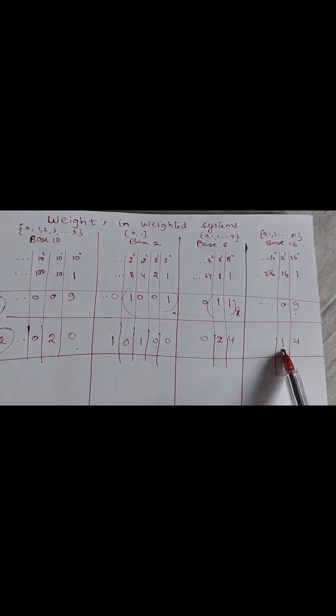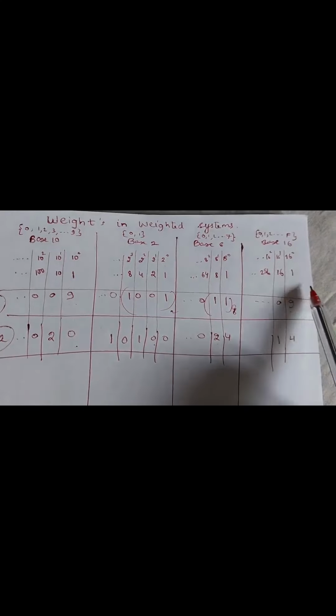Another example, let us represent 20. 20 will be represented by these bits in binary, like this in octal and like this in hexadecimal. Let us work out one of these. Why is it 1 4 in hexadecimal? Because we need the 16 weight 1 time, so it gives 16, plus we need the 1 weight 4 times. 16 plus 4 will give you 20. So this is the hexadecimal representation of the decimal number 20.